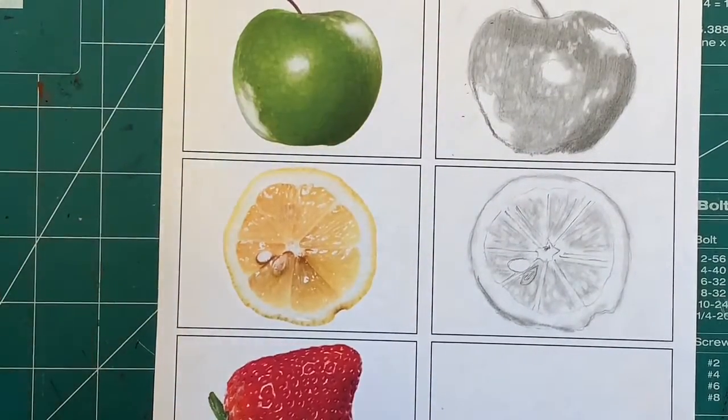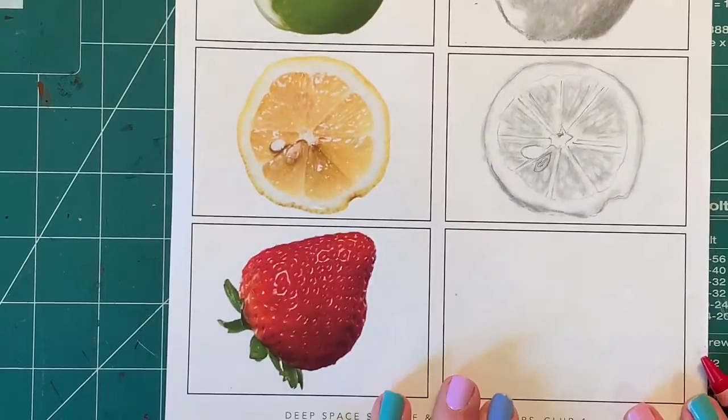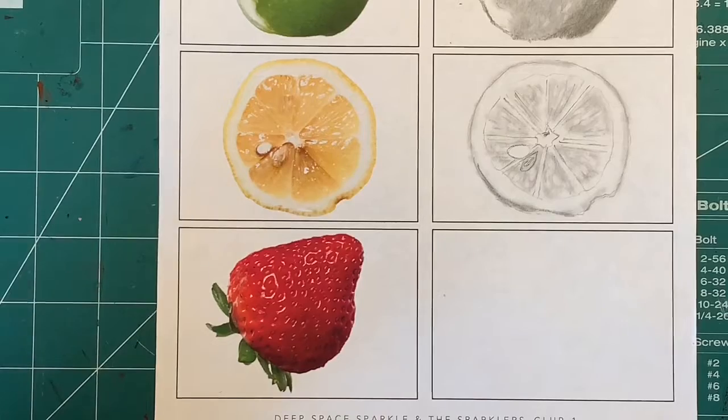All right, now for the last one, I want to color the strawberry using crayons so I can show you how that works. Instead of using pencil on this one, we'll try crayons. Now you can choose to do pencil or however you want to do it. Colored pencils might work too.